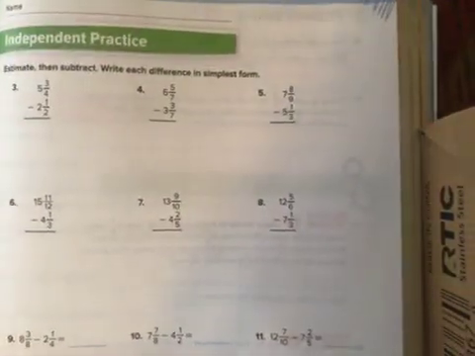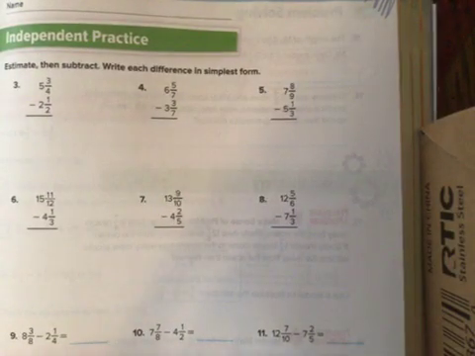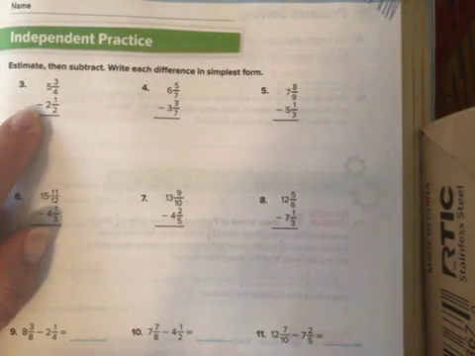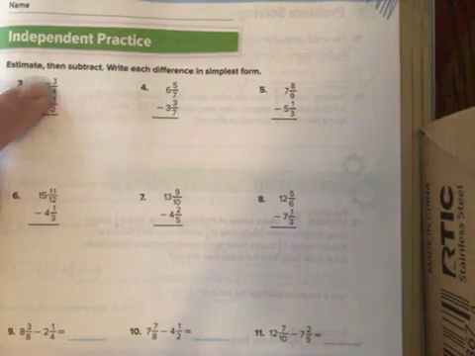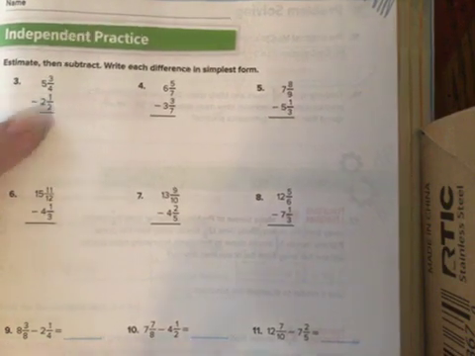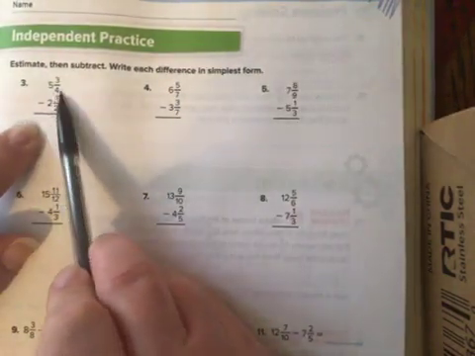Go ahead and pause the video for just a second until you can get to page 685. And we're going to look at a few together. The first one that we're going to look together is number 3. I want to do number 3 together because in this example, the denominators are not the same. So we're going to work together to make these two denominators the same.